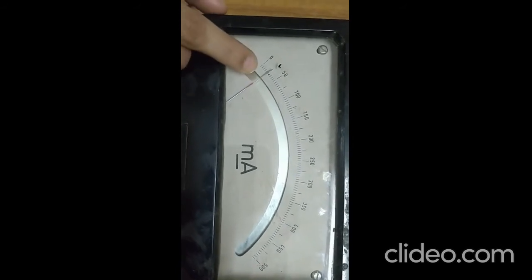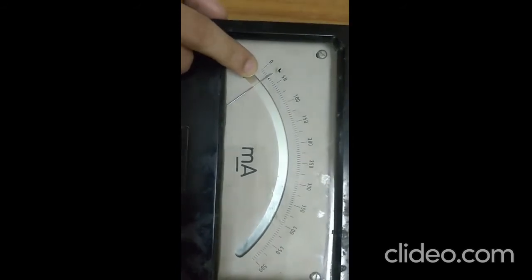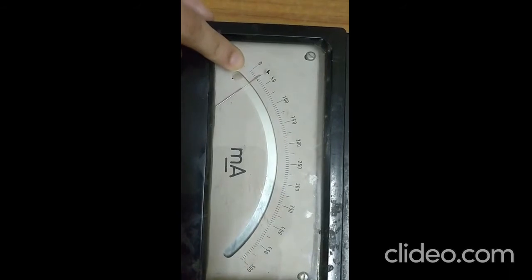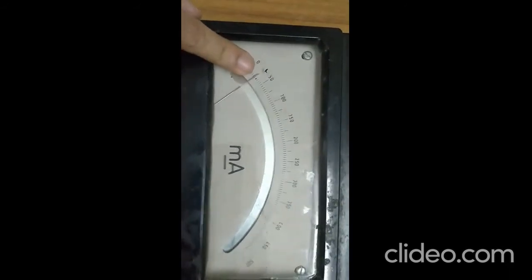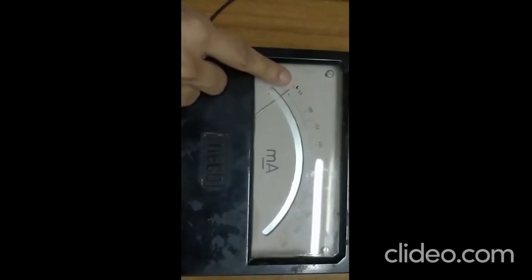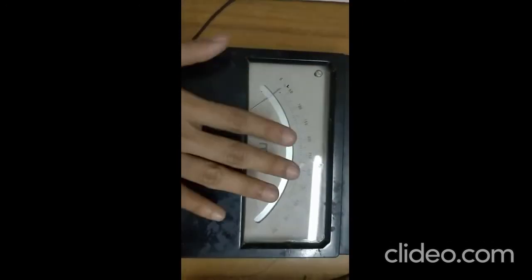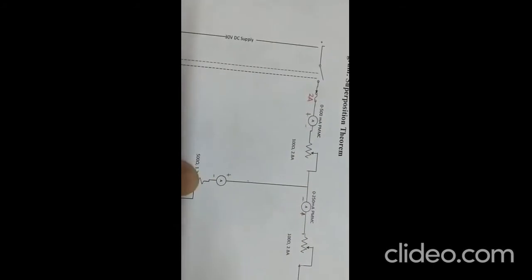Here we are getting 25 milliampere, so it is almost confirming, and we can verify the superposition theorem that way. Now we will move on to the second ammeter, the ammeter in this branch.